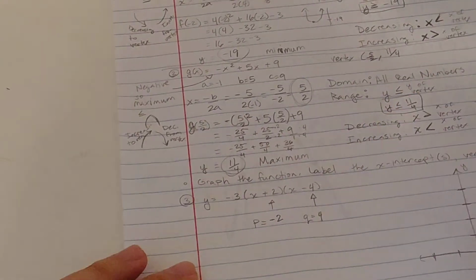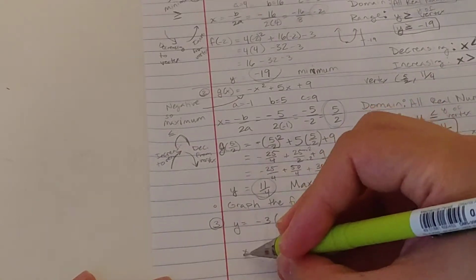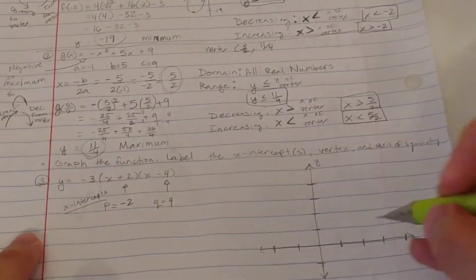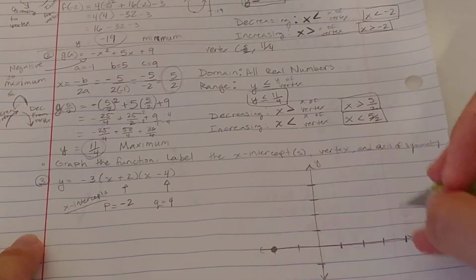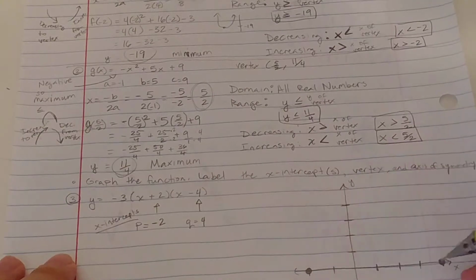Ta-da! So these are the x-intercepts. What does that mean? On the graph, we just put a point at -2 on the x-axis and +4 on the x-axis.